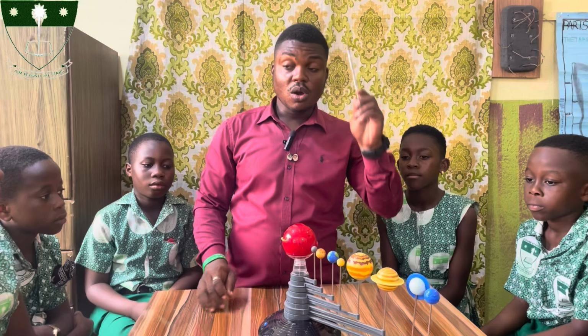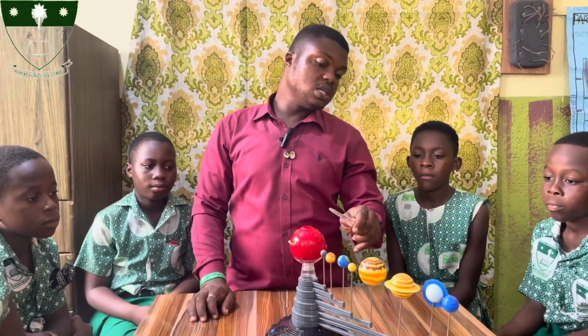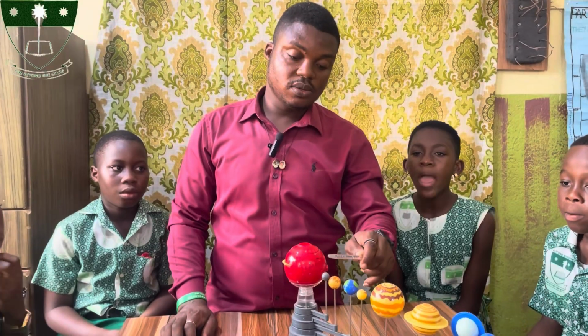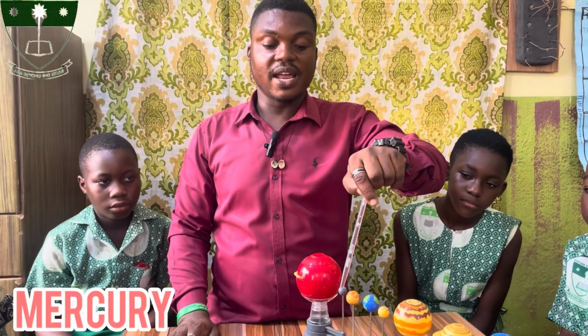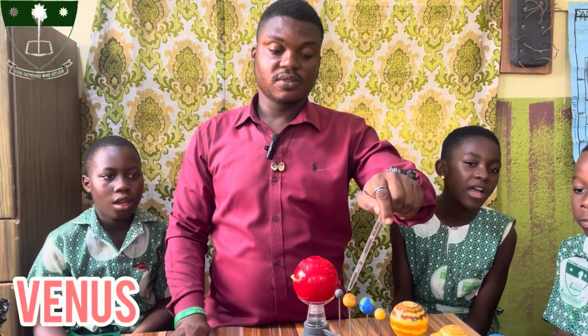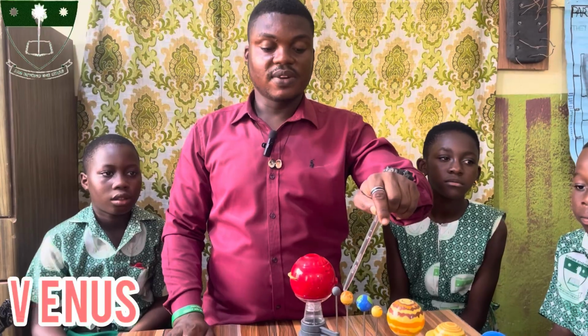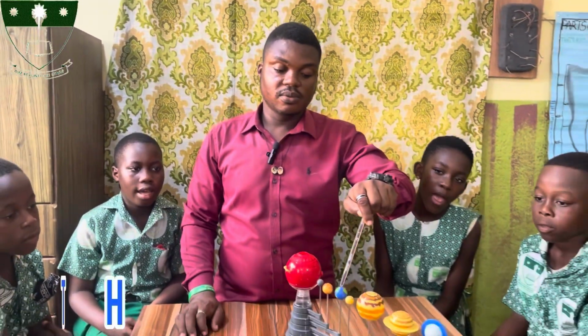First of all, we already said the closest planet to the sun is known as what? Mercury. And this is the Mercury. This small one over here is the Mercury. After Mercury, we have what? Venus. Venus is after Mercury. And we have what? Earth.